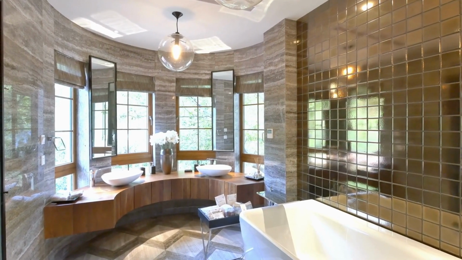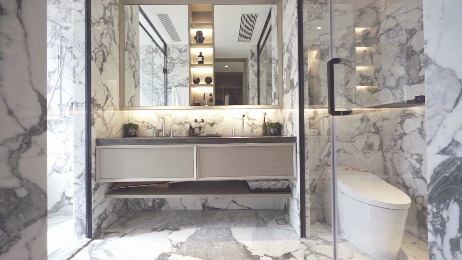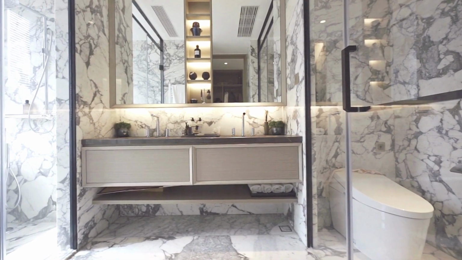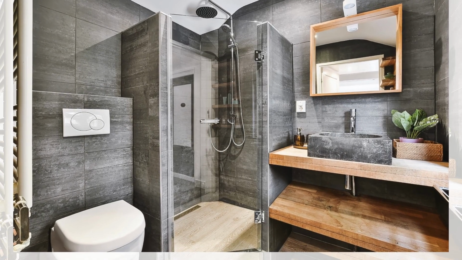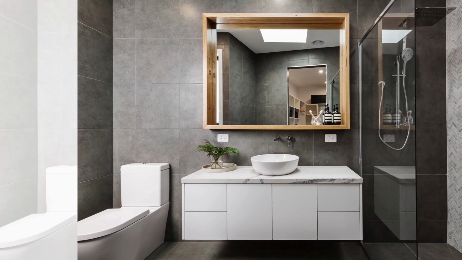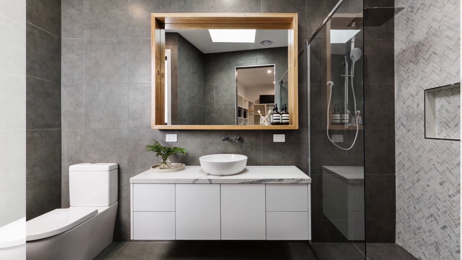Lighting. Natural light: maximize natural light with windows or skylights. Task lighting: ensure good lighting around the vanity area with sconces or LED mirrors. Ambient lighting: use ceiling lights or recessed lighting for overall illumination.